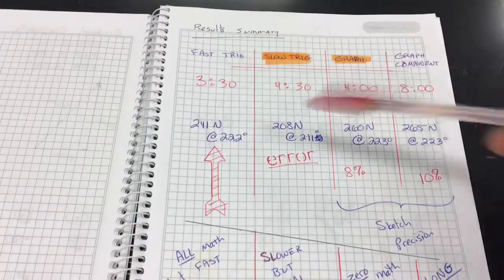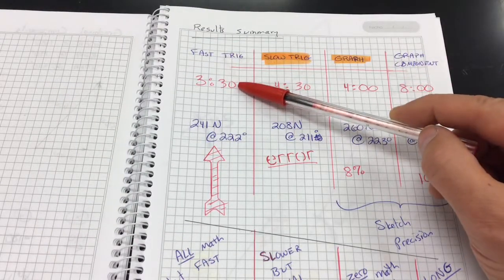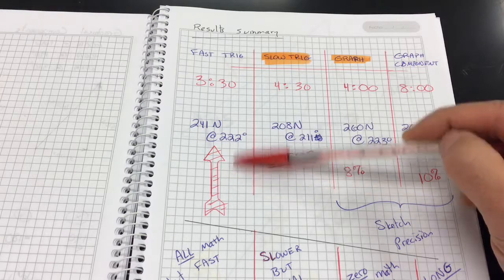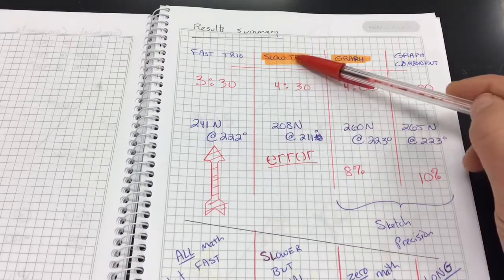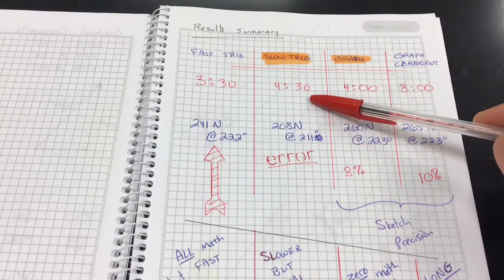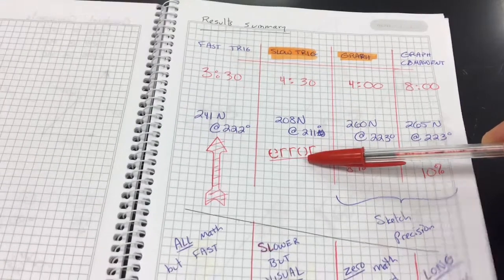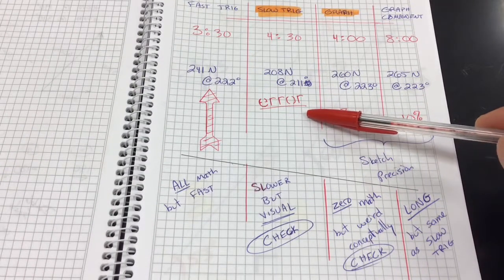Now, here are the advantages. You have the fast trig method, 3 minutes and 30 seconds. That's the proper answer. I checked it, that's the definite answer. The slow trig method at 4:30, well, I had an error in there, and it's kind of difficult to check those errors. I'd have to go back and check each of the individual calculations.